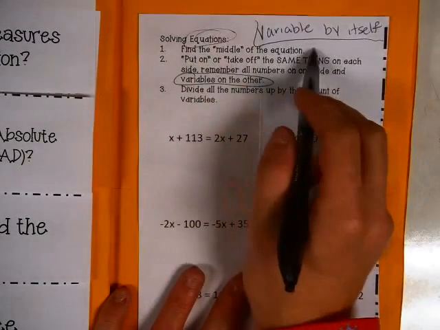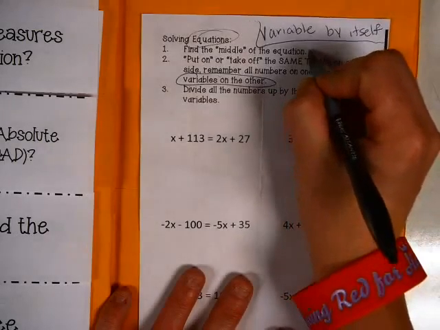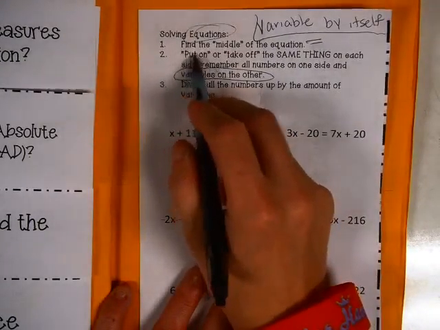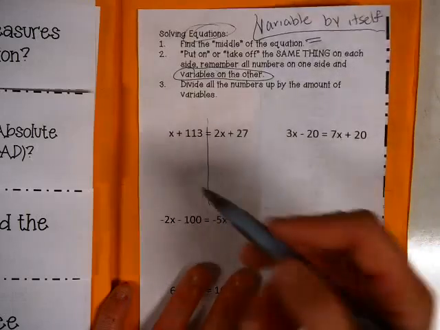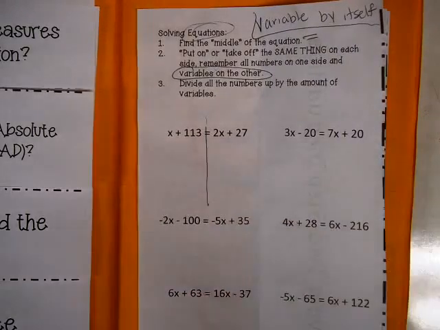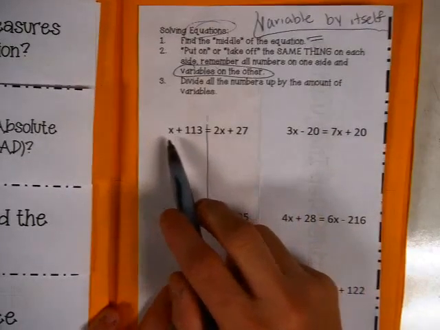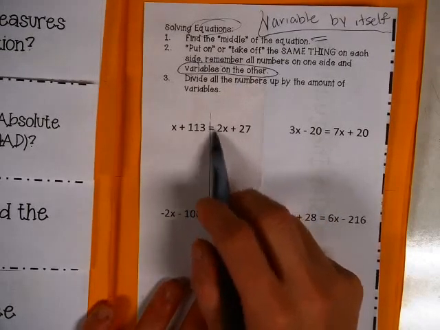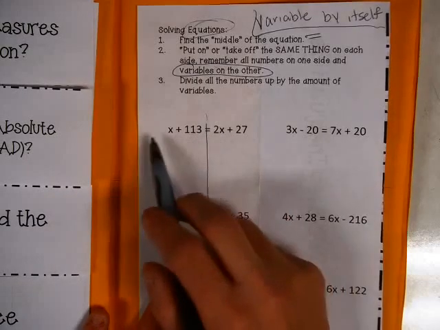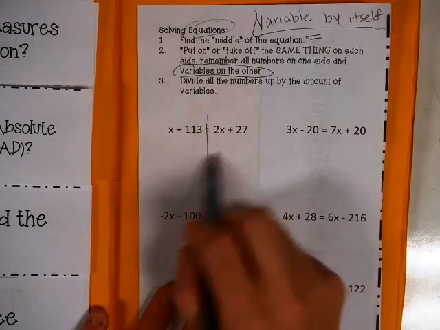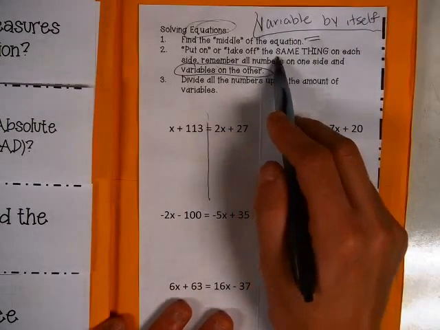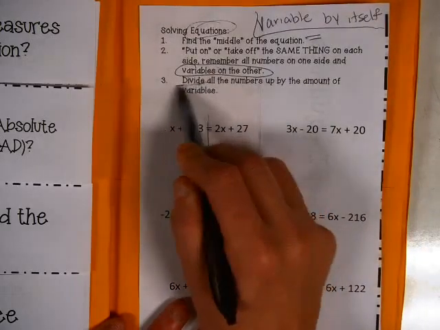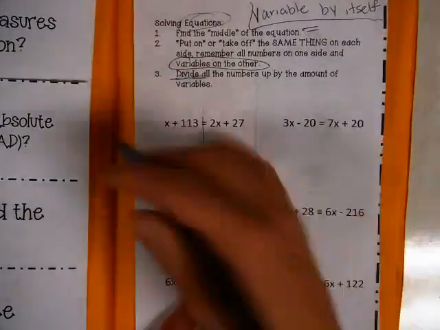Okay? So you have to find the middle of the equation. It's the equal sign. So the middle of the equation is always the equal sign. So you're just going to draw a line. Then you're going to put on or take off the same thing on each side. So just remember, the princess is in the castle. If you're messing with one set of guards, you have to mess with the other set of guards. And the goal is always to get the princesses by themselves. Like this is 2 princesses and 1 princess over here. You want them all in the same area. And that's that whole same thing on each side. So then you're going to divide at the end. That's getting princesses by themselves. But let's just try here first.